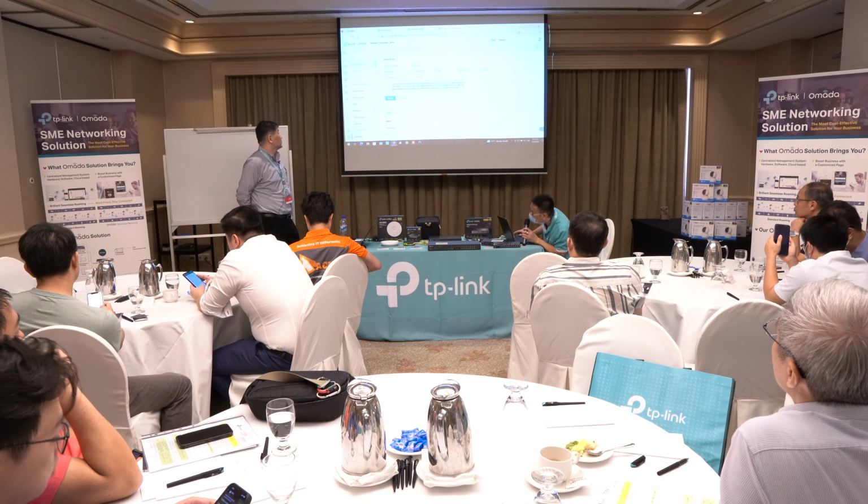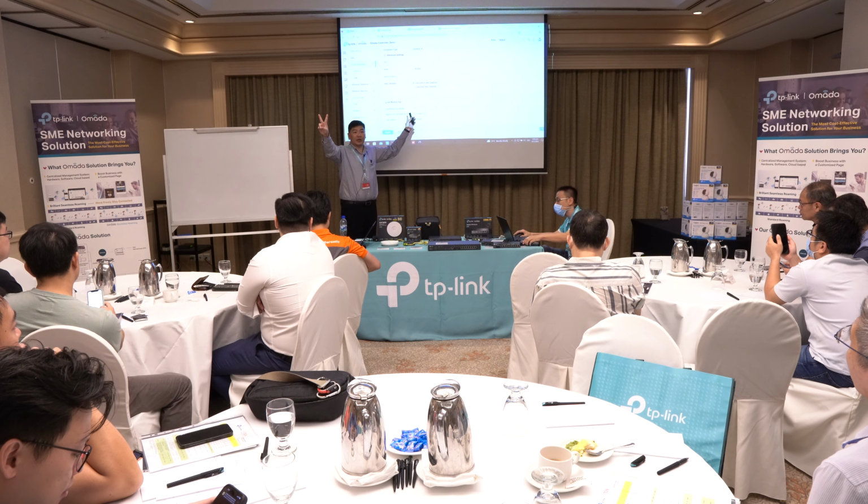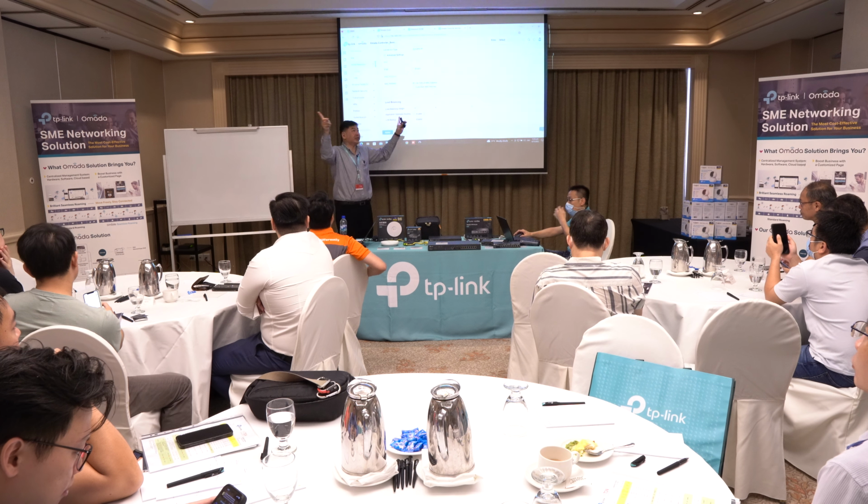The load balancing portion here, like I mentioned to you all, has two modes. One is only failover, which they call link backup. Under link backup, if you enable it, it will show you that you can select which WAN is your primary. It doesn't mean that WAN 2 can't be your primary. It's not that rigid, it's very flexible. You can select whichever WAN you want as your primary and whichever WAN you want as your backup. Then you just click apply after you select.